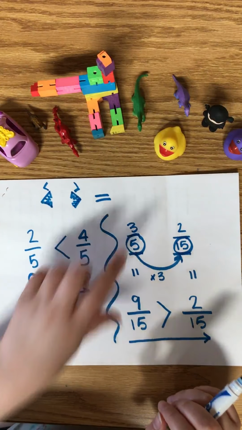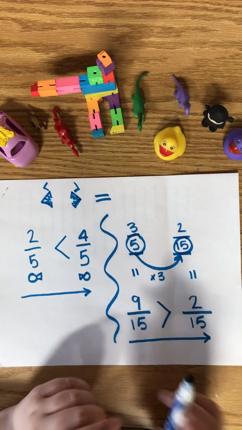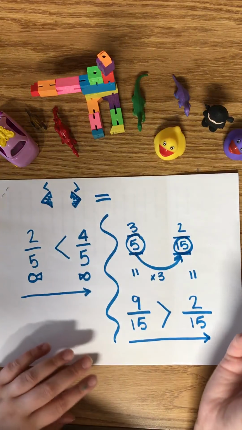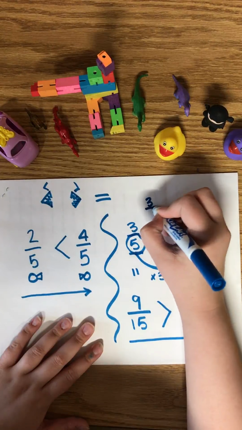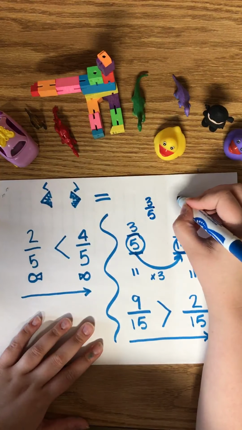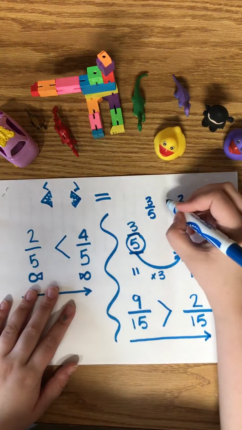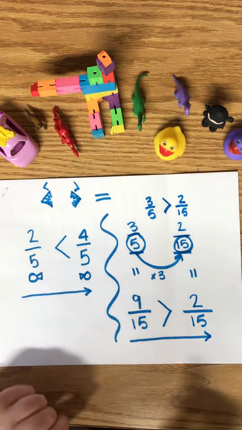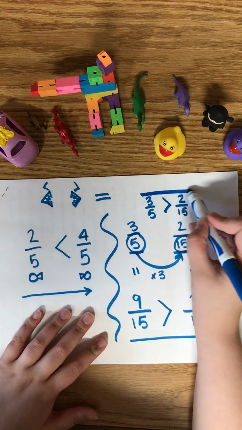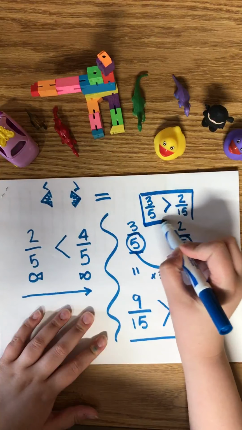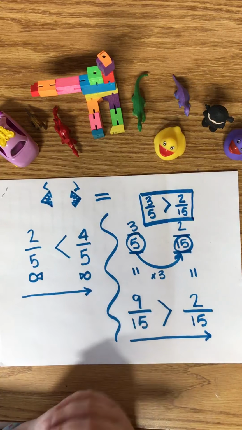Now we're not quite done because I didn't ask if 9/15 was bigger than 2/15. I asked if 3/5 was bigger than 2/15. So my final answer, I will have to make sure to rewrite it: 3/5 and 2/15. I need to make sure I put my alligator in the right problem. So my answer will still read 3/5 is greater than 2/15.